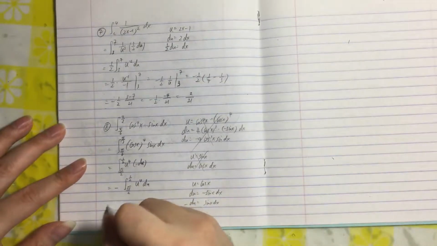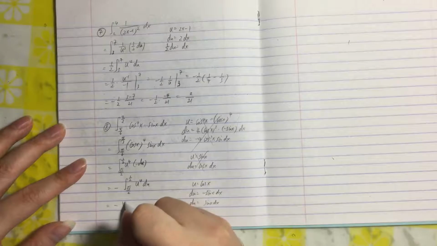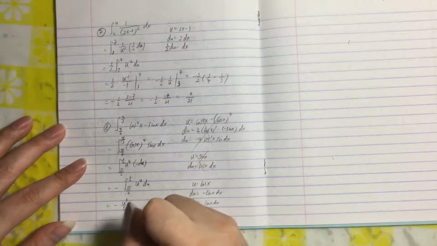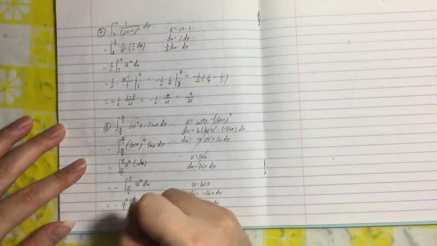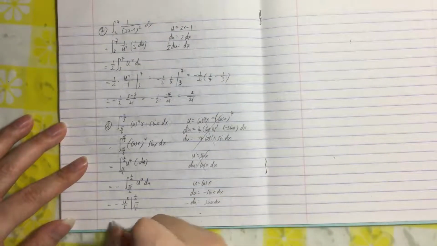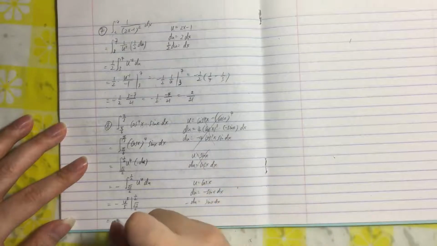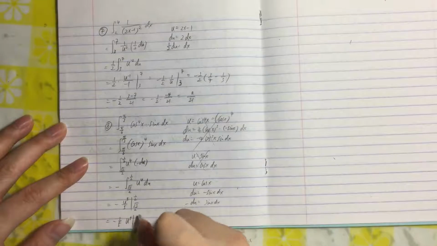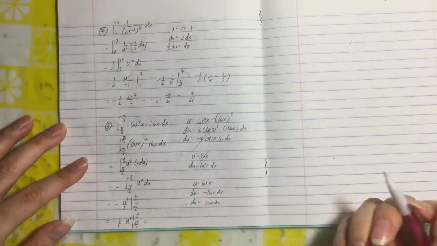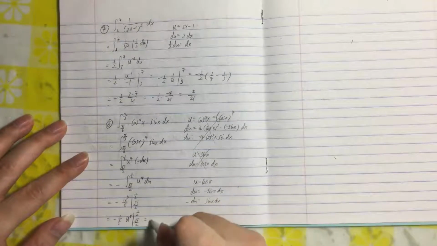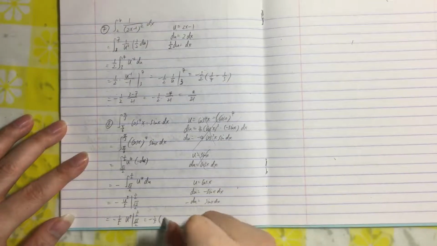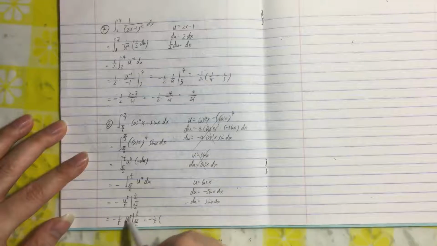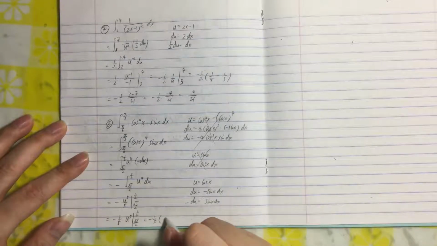Take the antiderivative using the power rule. I get negative u raised to power 5 over 5, evaluated from radical 3 over 2 to 1 over 2. This expression can be rewritten as negative 1/5 times u to the power 5. If I plug in the upper limit, 1 over 2 raised to power 5 is 1 over 32.